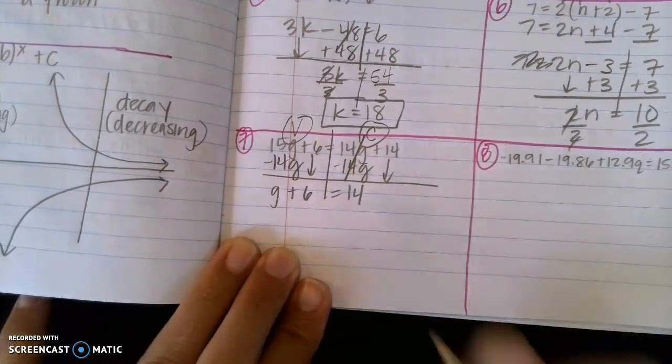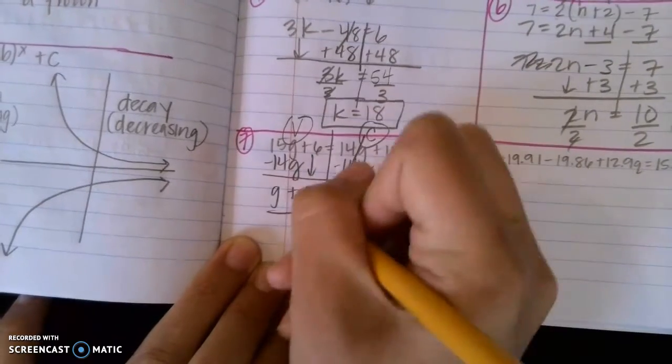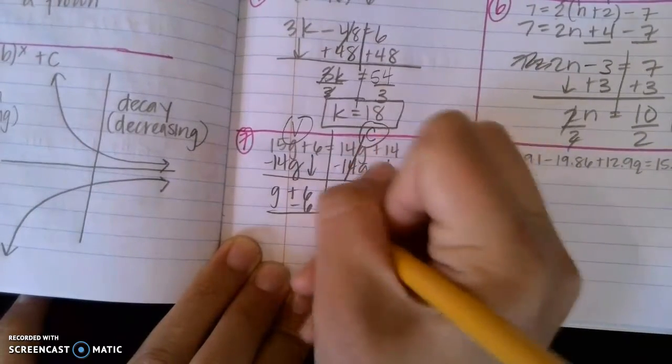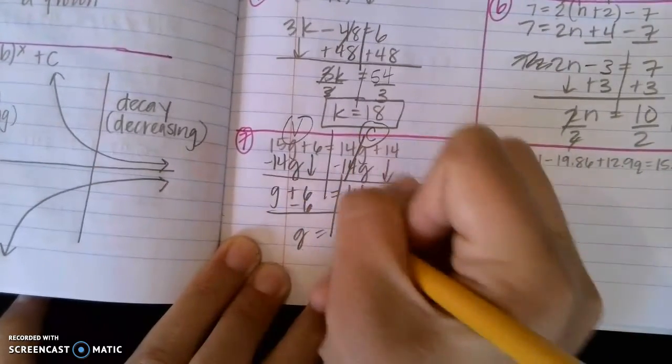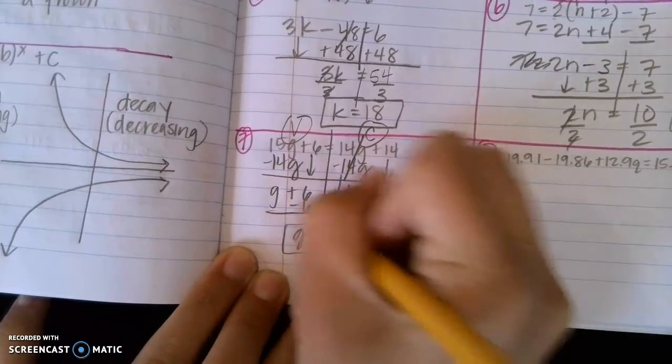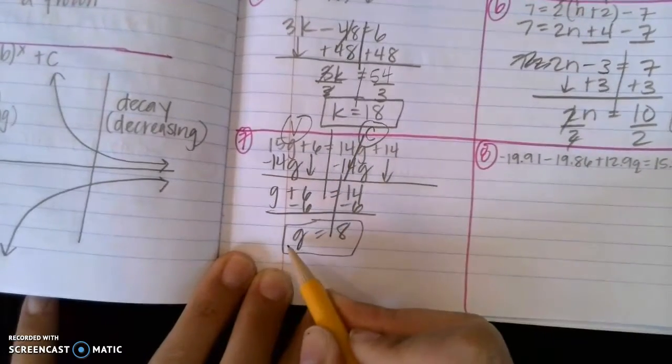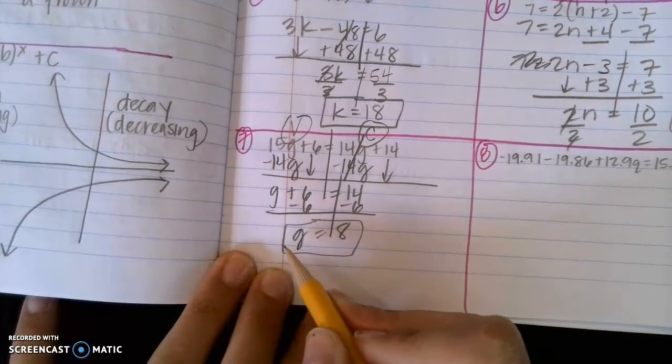And now I have only one more step. The inverse of adding 6 is subtracting 6 from both sides. So g equals 14 minus 6 is 8. If there was a number in front of this g, I would have needed to divide.